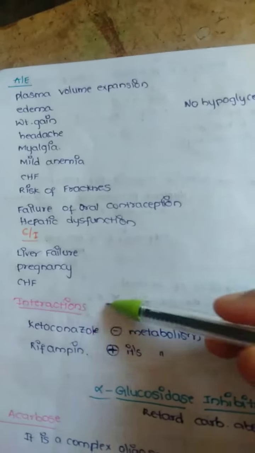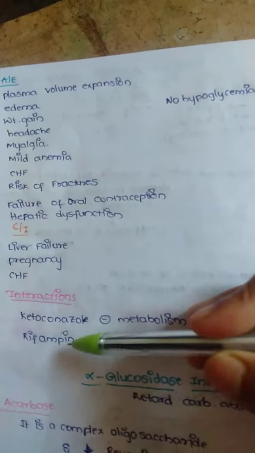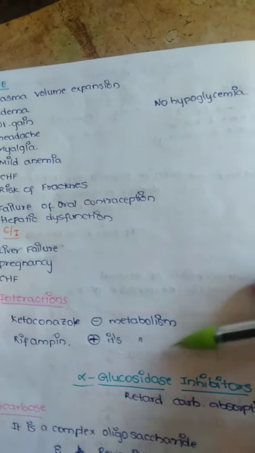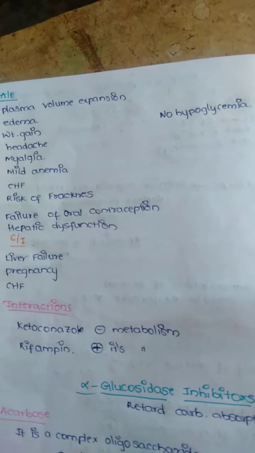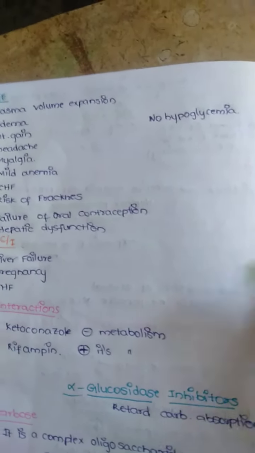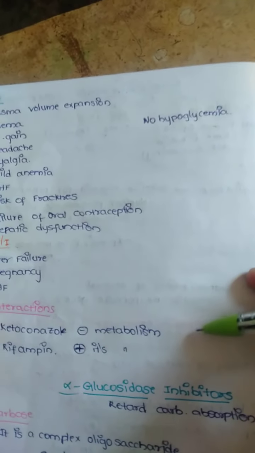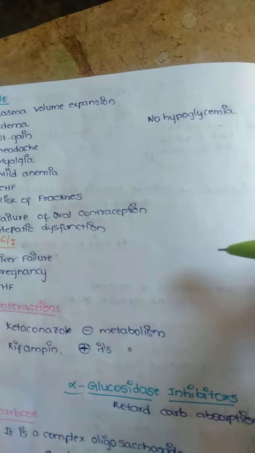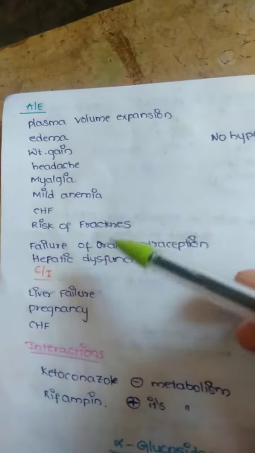Interactions: ketoconazole decreases its metabolism and rifampin increases its metabolism. If it increases the metabolism, the pioglitazone levels will be decreased in our body. If it inhibits the metabolism, the pioglitazone levels will be increased in our body, so toxicity occurs. So these side effects will be enhanced by that.